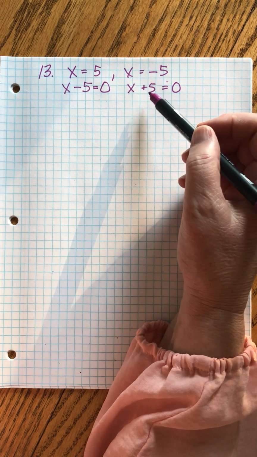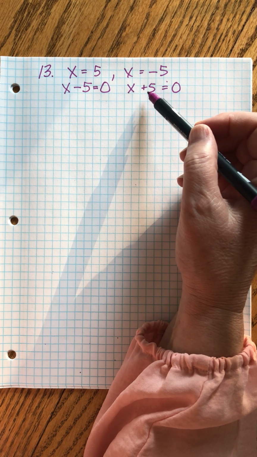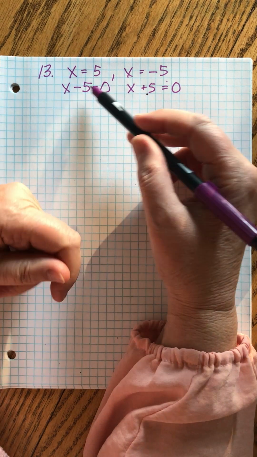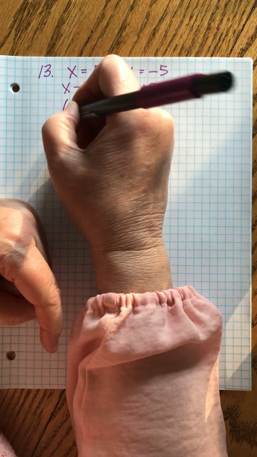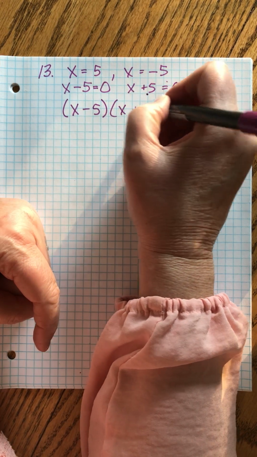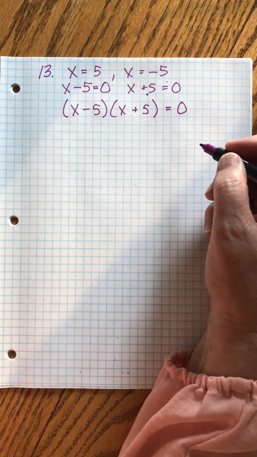We can do this much. Then we can remind ourselves that these two were in quantities multiplied against each other. We must have had something that looked like that.